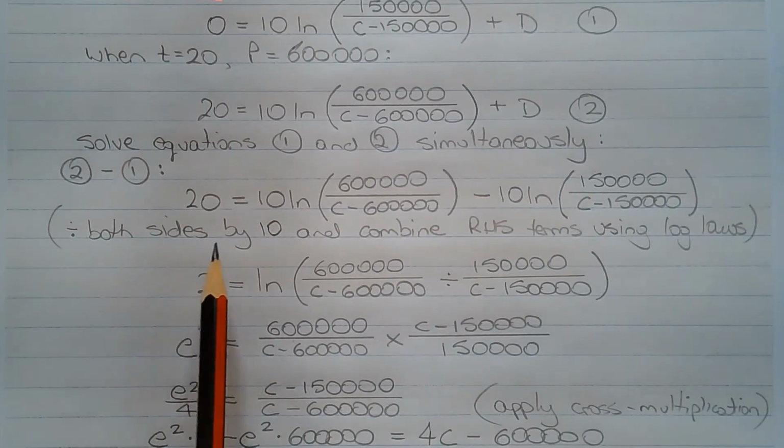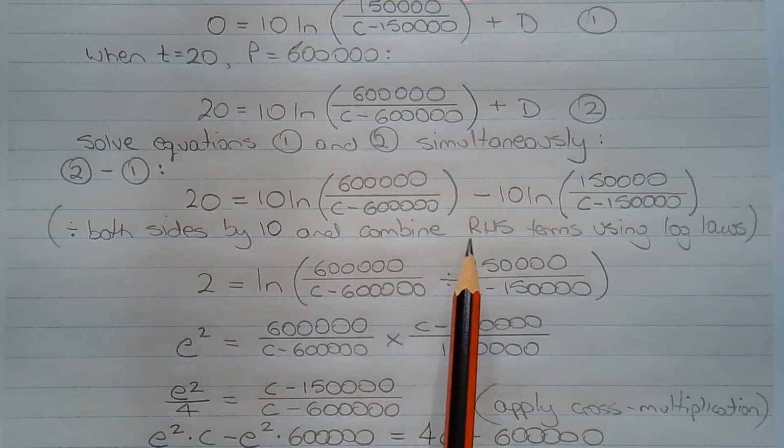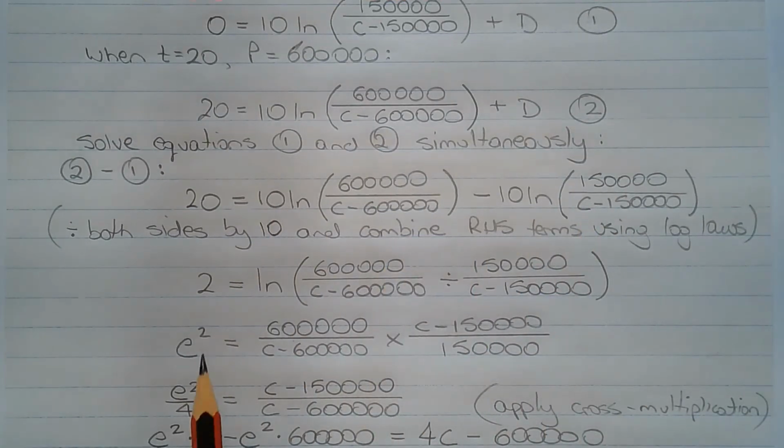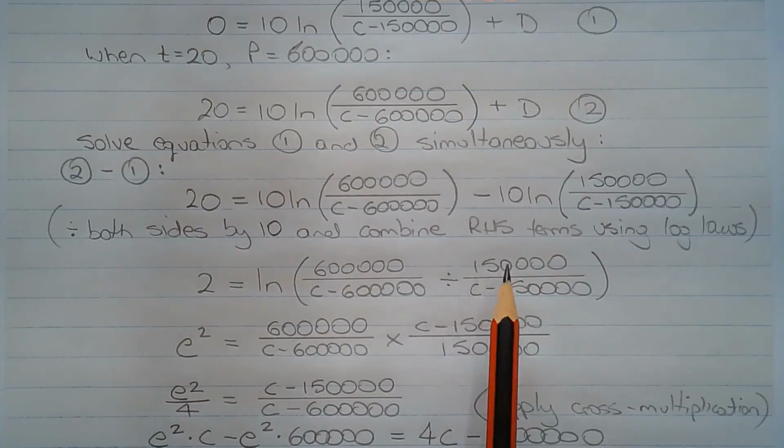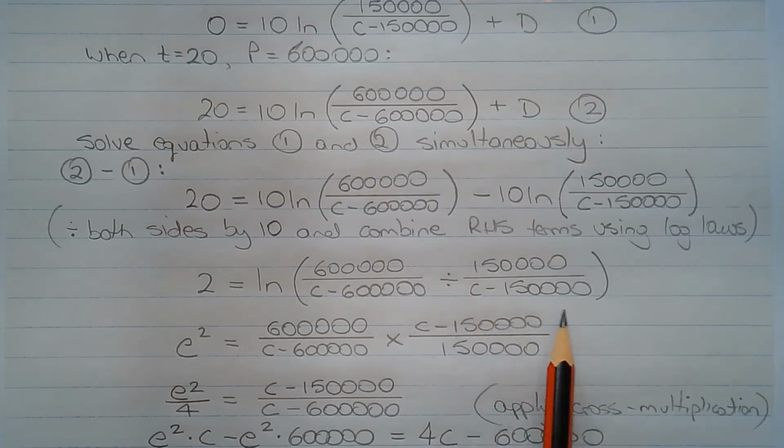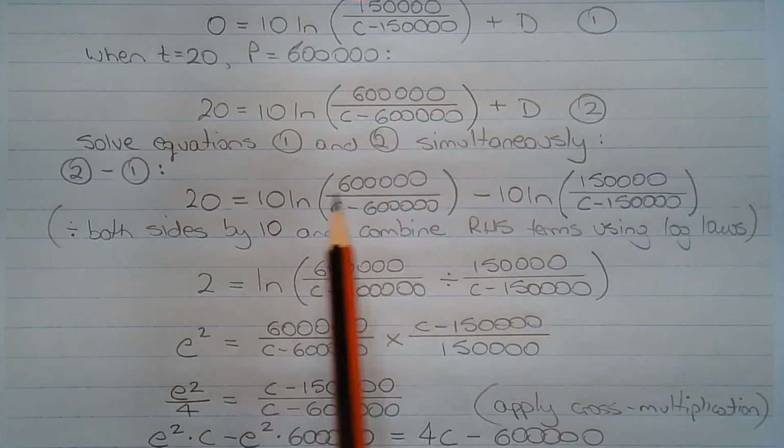And we can divide both sides of the equation by 10 and combine the right-hand side terms using log laws. We get 2 equals ln of 600,000 over (C minus 600,000) divided by 150,000 over (C minus 150,000), since the two terms involving logs are being subtracted.